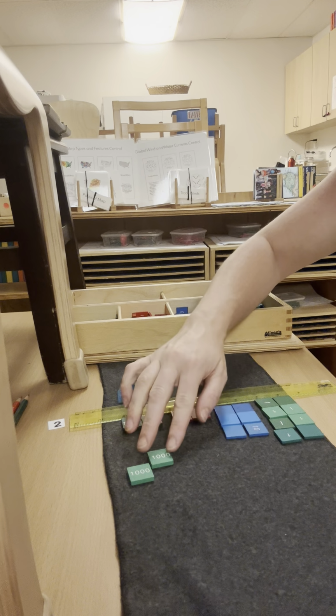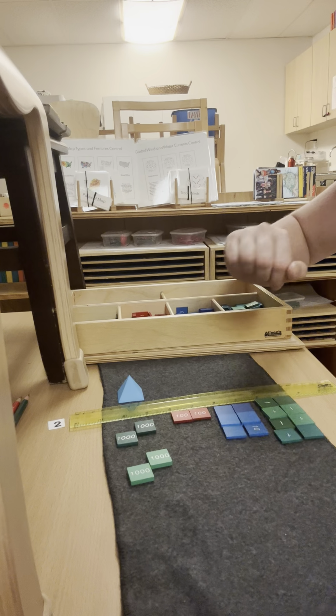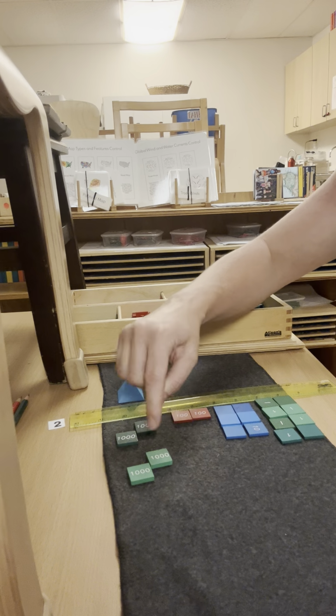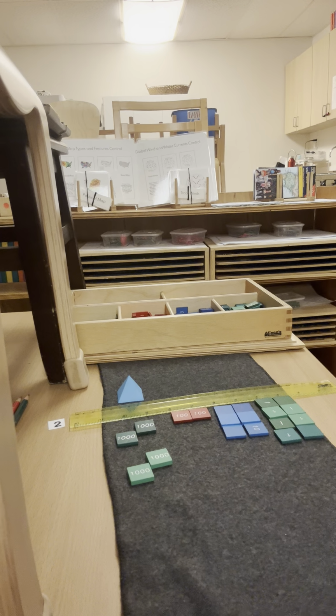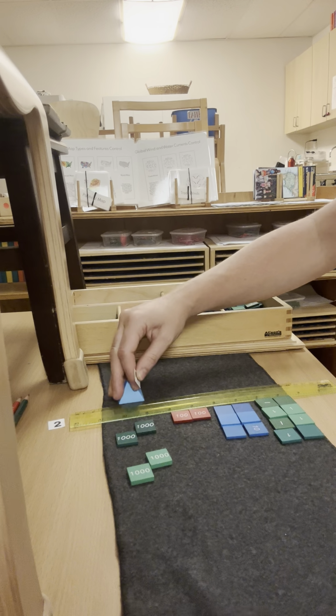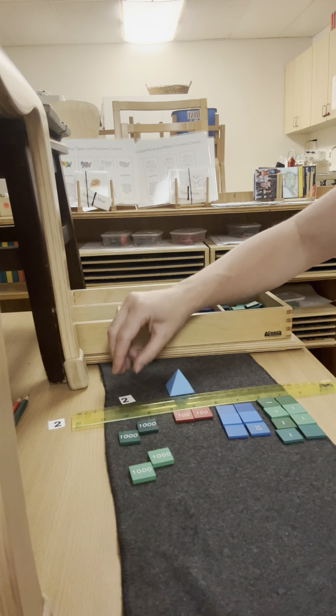Can you make another group of 2? Doesn't matter what shape, but I like to make them match. Okay, so there's one group of 2 1,000s, and there's 2 groups of 2 1,000s. We have 2 groups of 2. We'll put a 2 up here. We could write it, or we can use a little ticket.